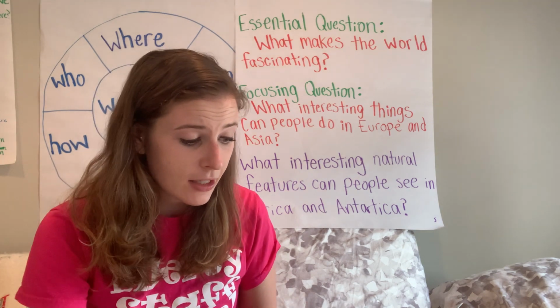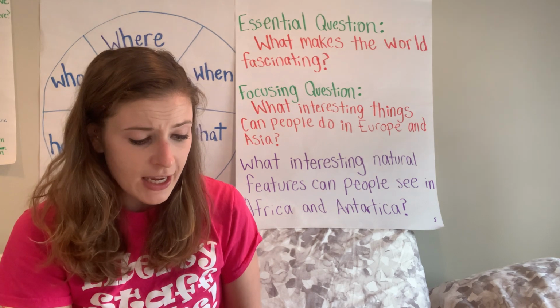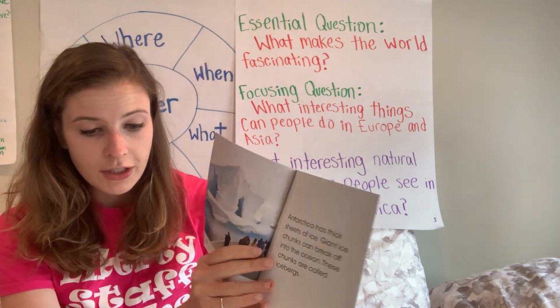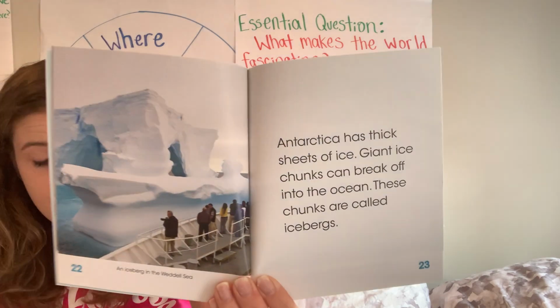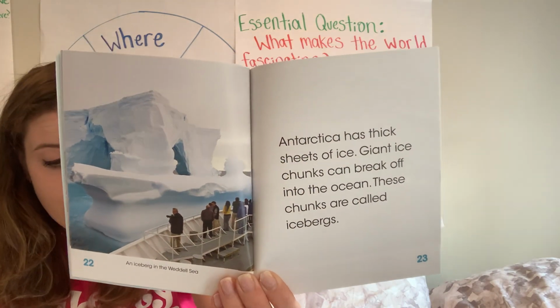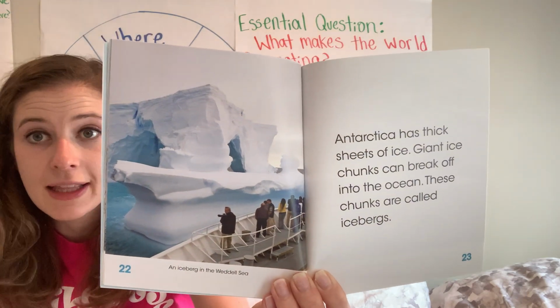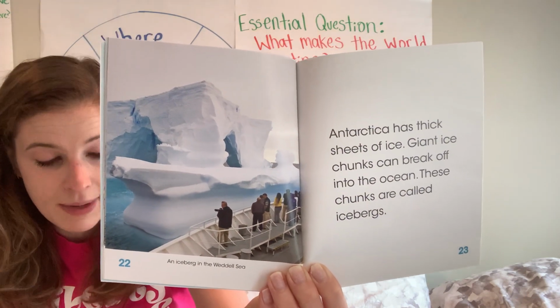Antarctica has thick sheets of ice. Giant ice chunks can break off into the ocean. These chunks are called icebergs. So remember, natural features are something that are made already in the land. People have not made them.